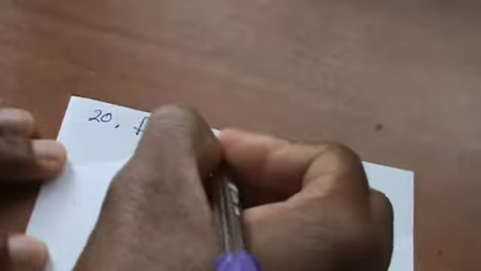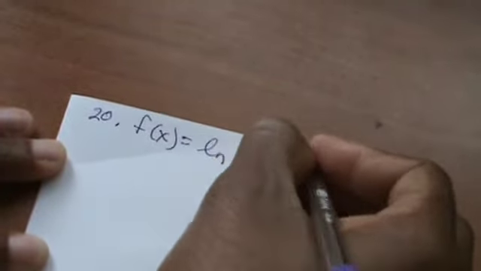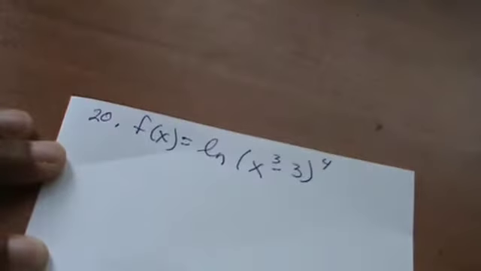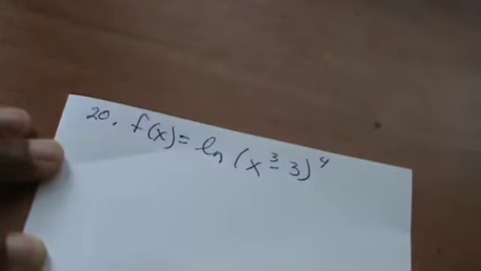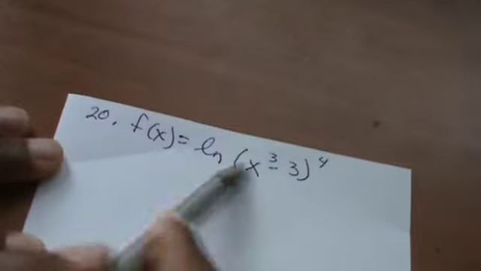All right, let me do 10 also. Actually, I'll do 20. So 20 reads that f of x equals the natural log of x cubed minus 3 to the 4th power. Okay? So the natural log is being applied to all of this, right?